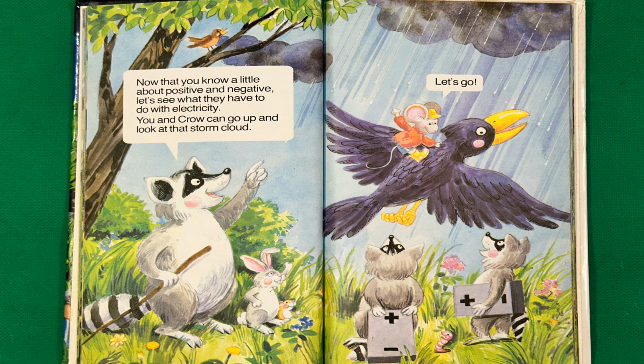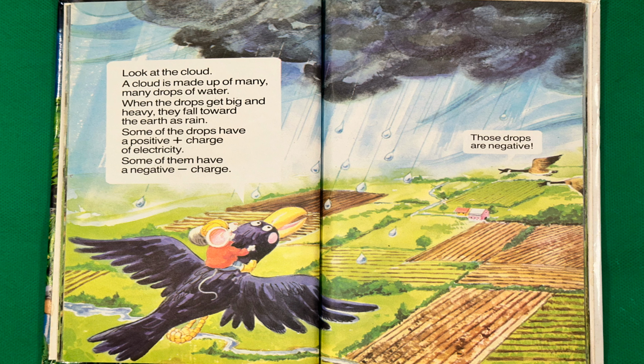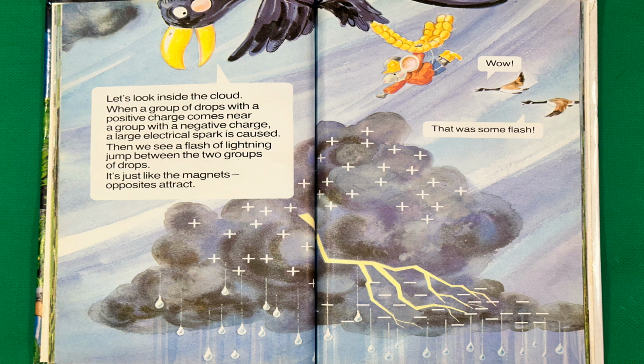You and Crow can go up and look at that storm cloud. Let's go. Look at the cloud. The cloud is made up of many drops of water. When the drops get big and heavy, they fall toward the earth as rain. Some of the drops have a positive charge of electricity. Some of them have a negative charge. Those drops are negative. Let's look inside the cloud.